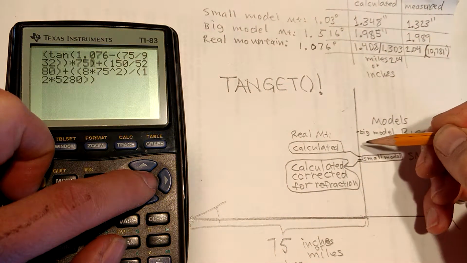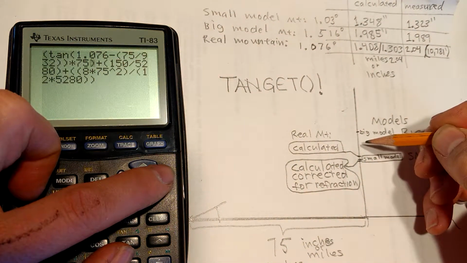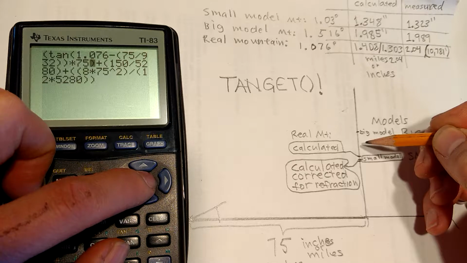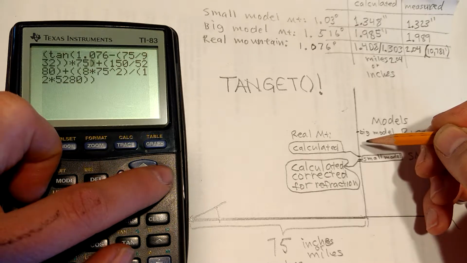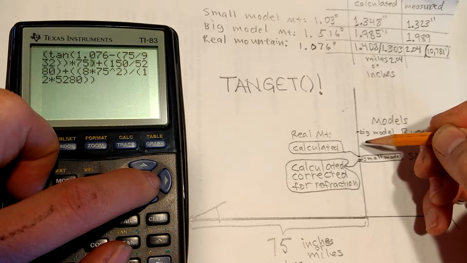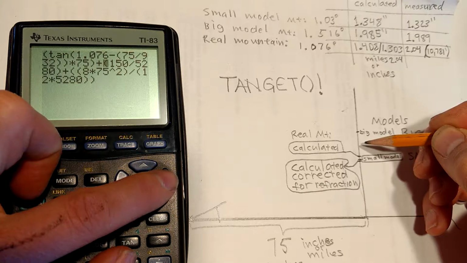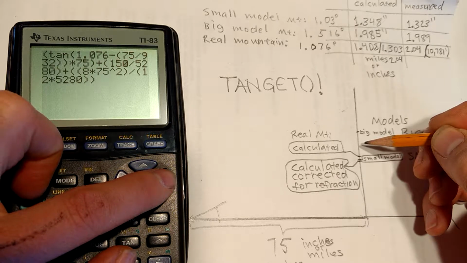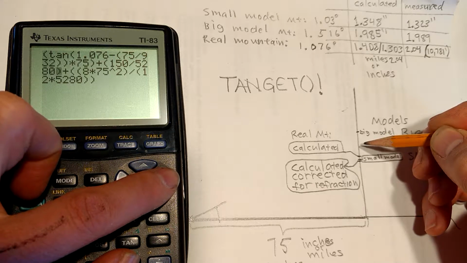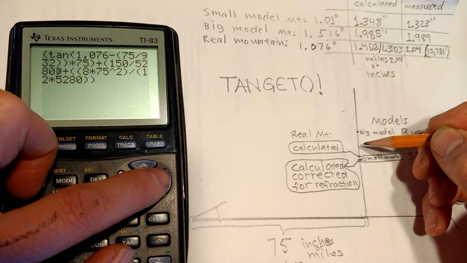Now I'm 150 feet above sea level here. I'm just not that high up. I've walked down to the salt water from here, so it's not bad. So I'm adding in 150 feet's worth, but since we're working in miles, I divide it by 5,280 because that's how many feet are in a mile. So I'm adding in my elevation.